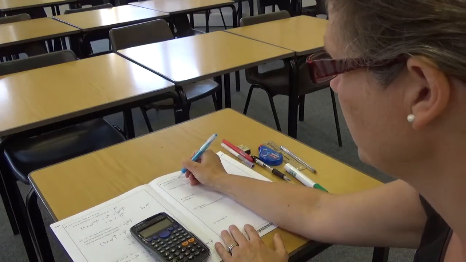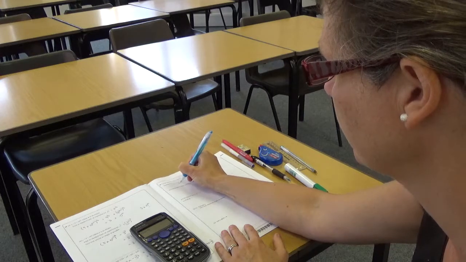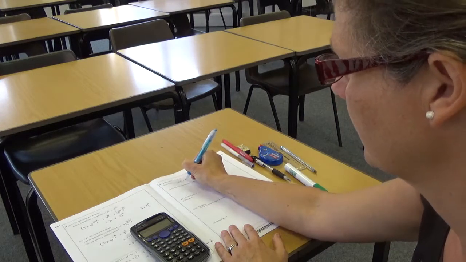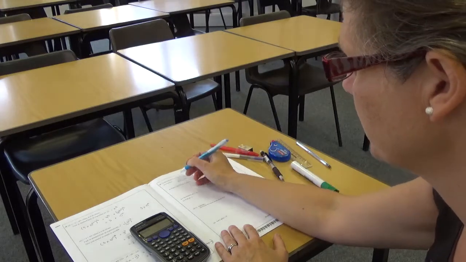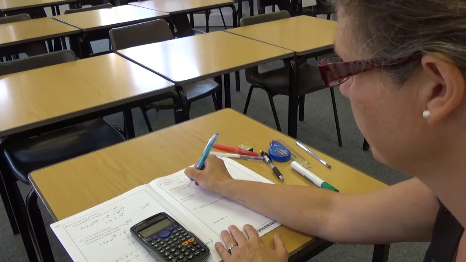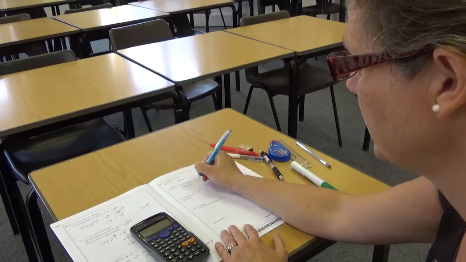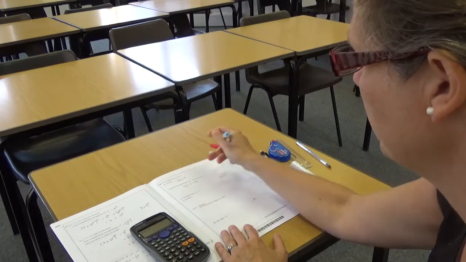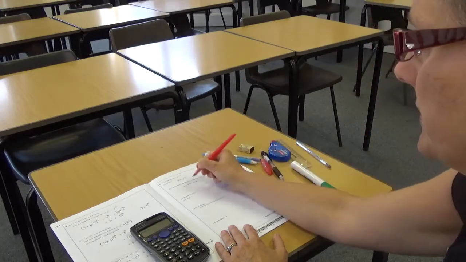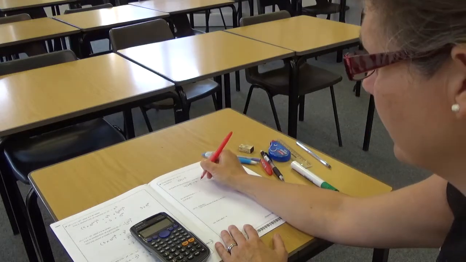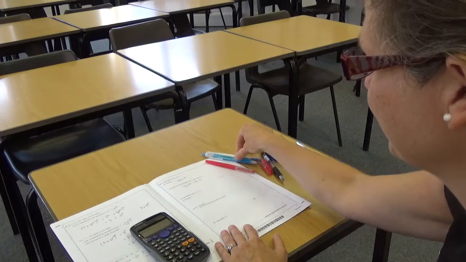f of 3, swap the x for a 3, we get 11. Inverse function, we swap the x for a y, and then we set it equal to x and make y the subject. Opposite of add 5 is to subtract 5.